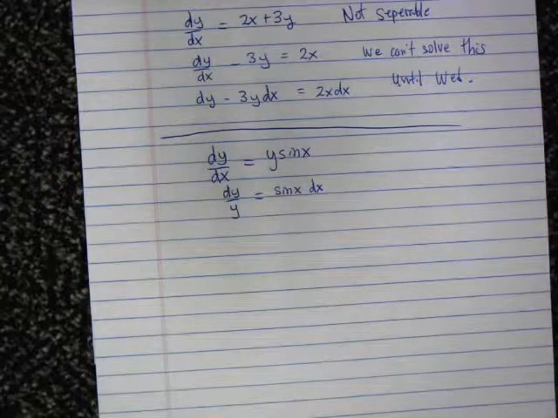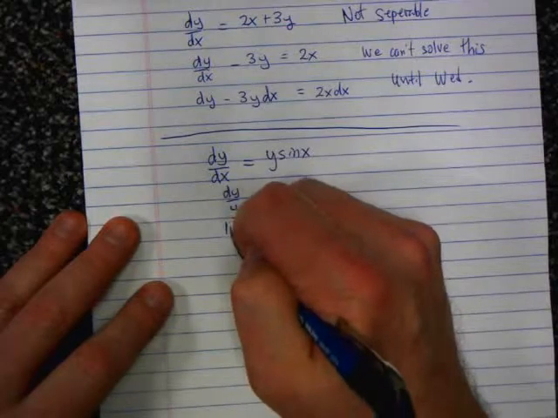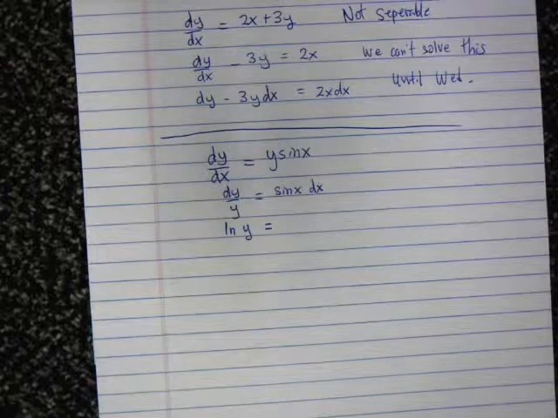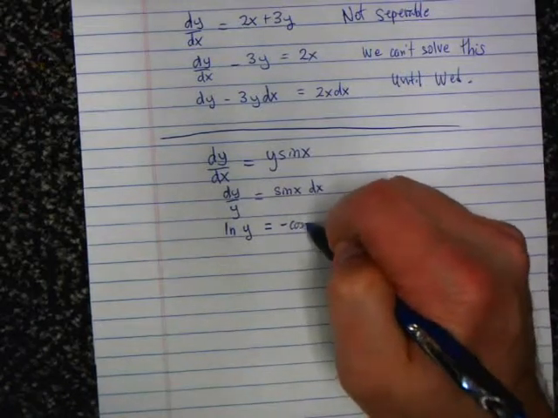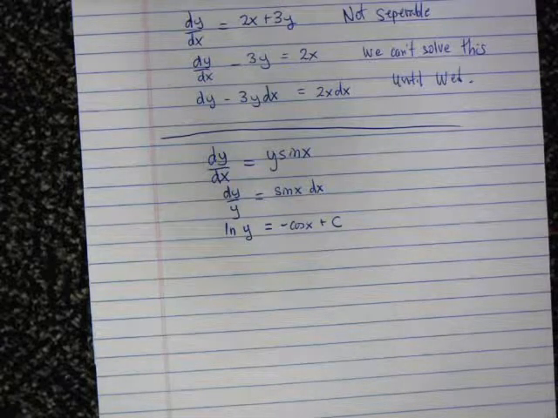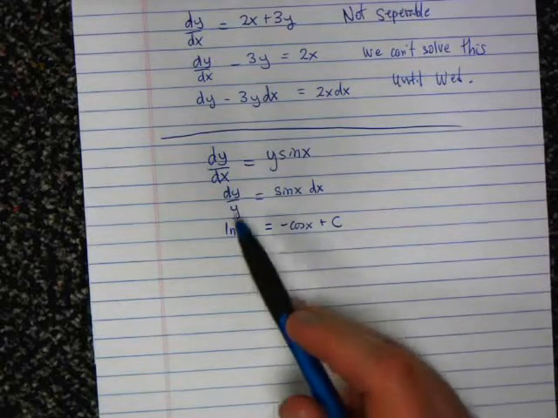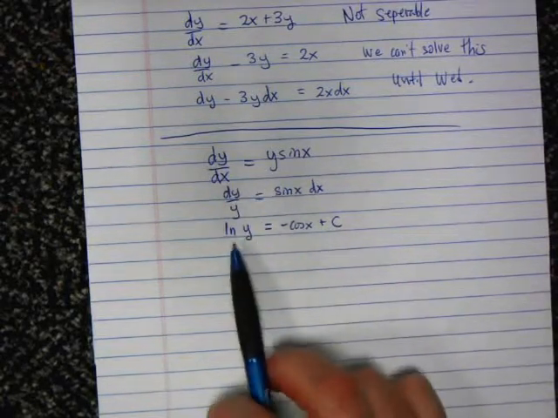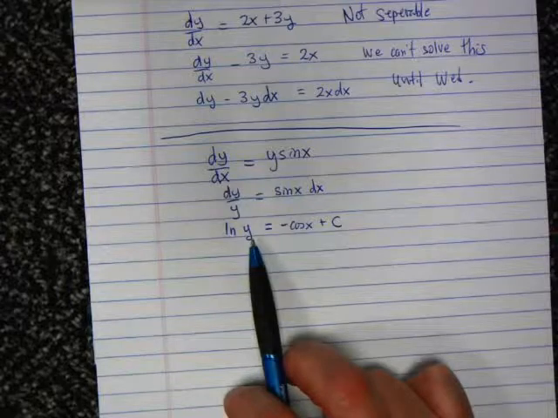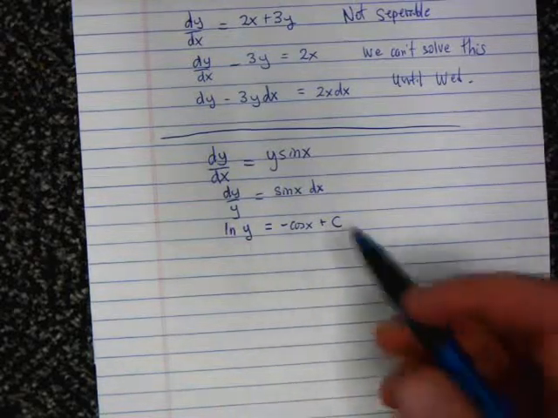We integrate the left-hand side. What's the integral of dy over y? ln y? The integral of sine is? Negative cosine x plus c. All right, well, I've got a loaded question for you here. When I did the integral of dy over y, back in Calc 2, if you wrote ln y, the mean teacher was going to take points off. How come? It should be ln absolute value of y.